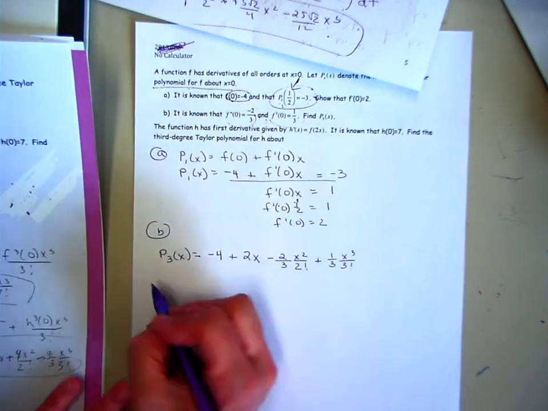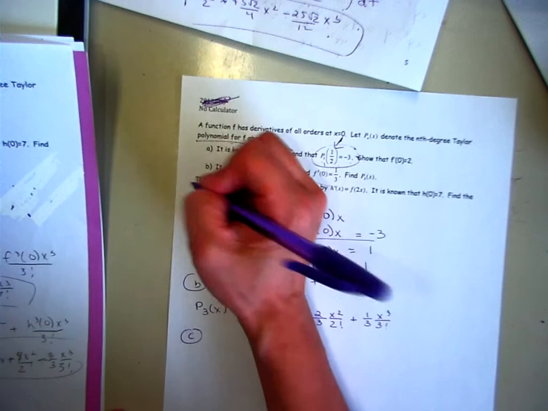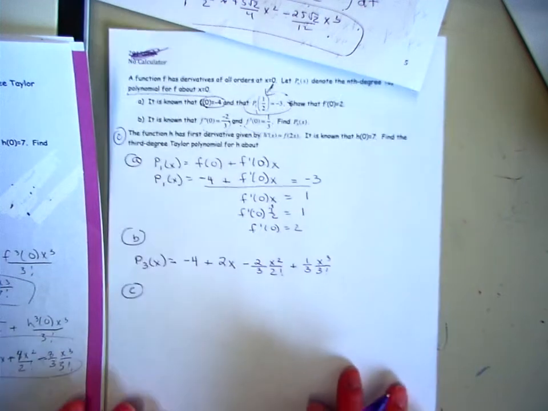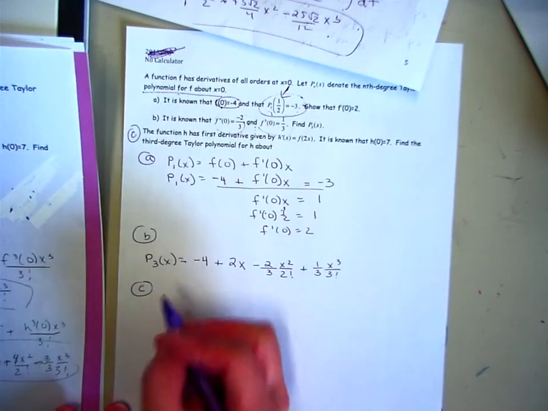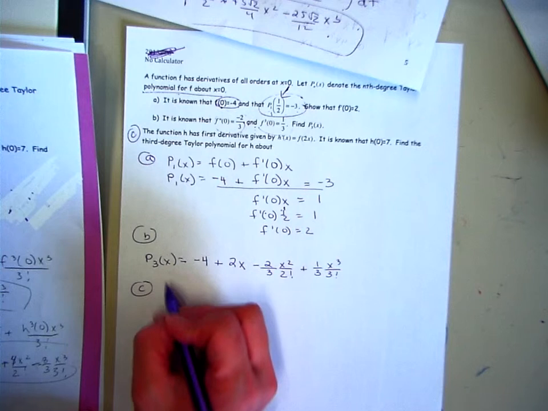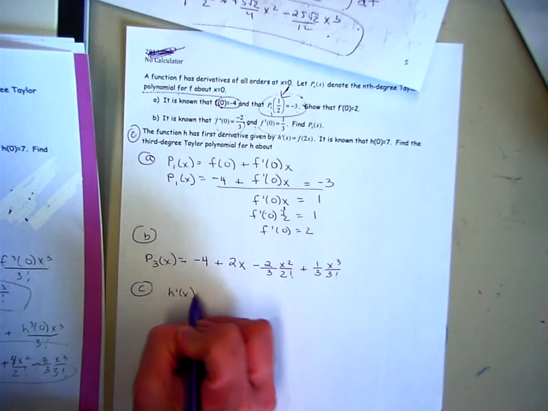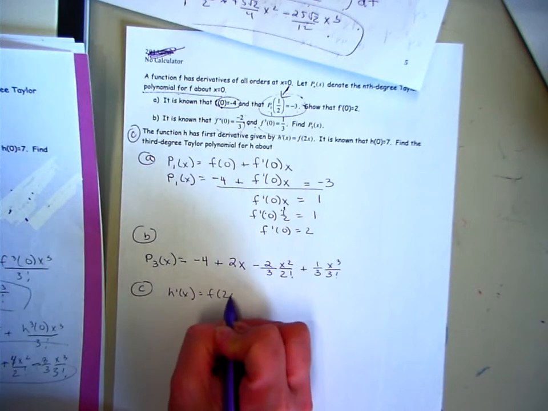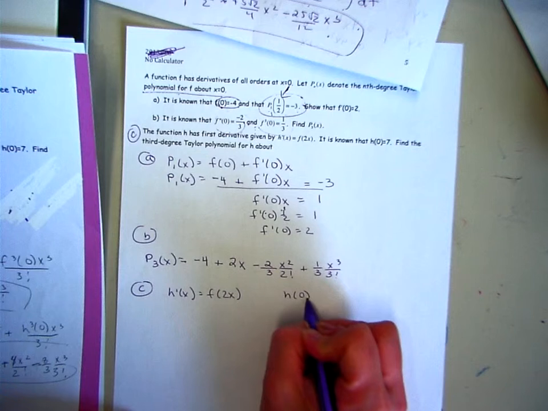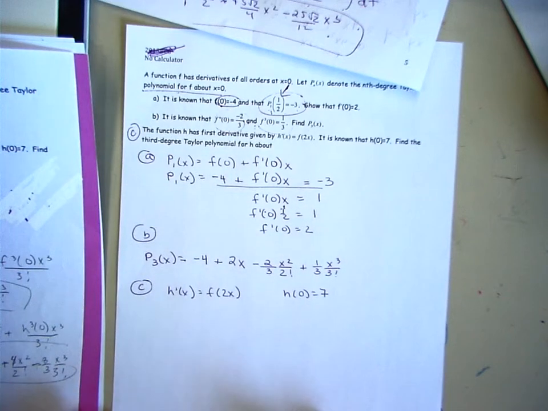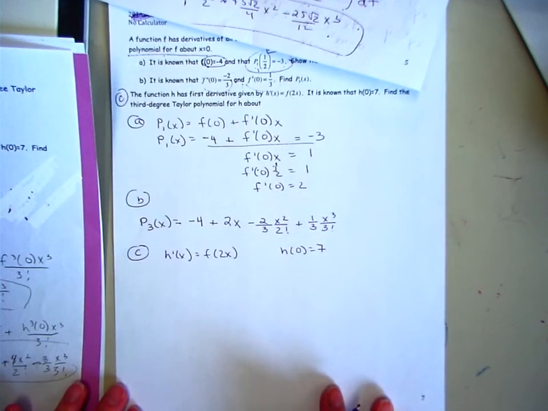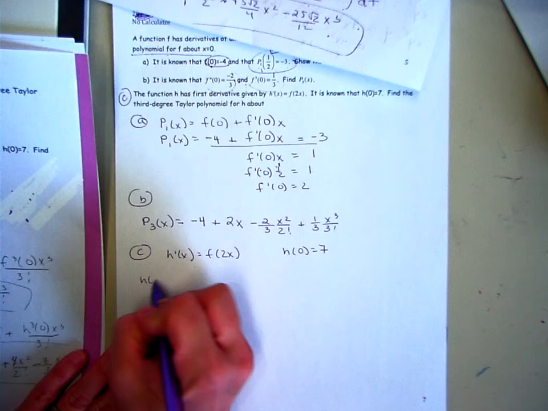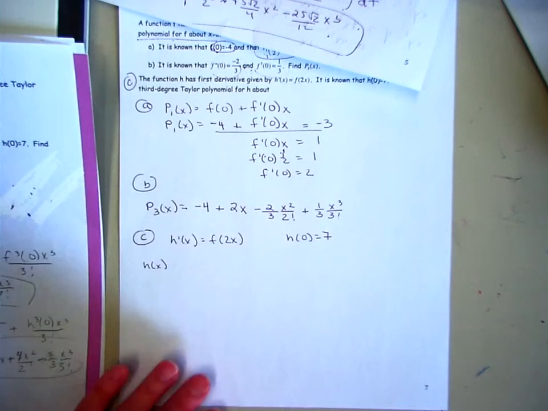Okay, lastly, part C. Oops, this is not labeled part C, but that's the last part. It says there is another function h, and h prime of x is given by f of 2x. And they tell us h of 0 is equal to 7. They want the third degree polynomial for h. Again, we're going to do the same thing, so think about how you come up with the third degree polynomial for h.